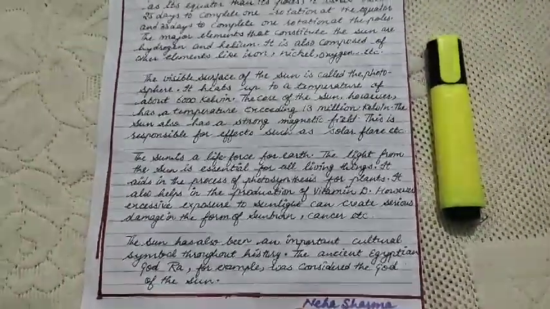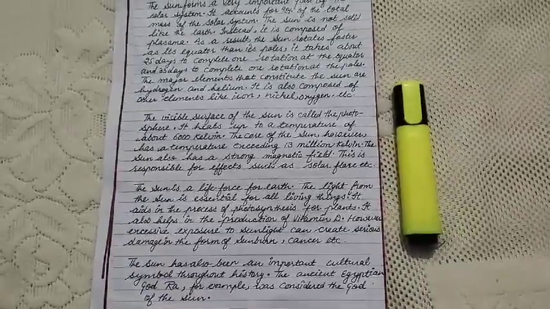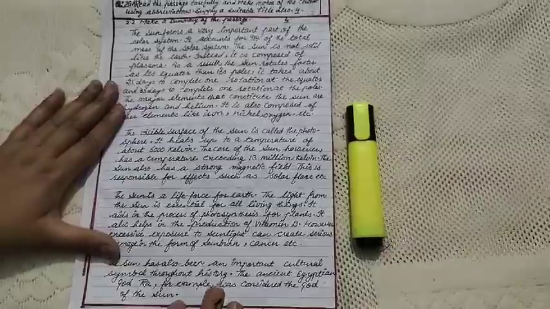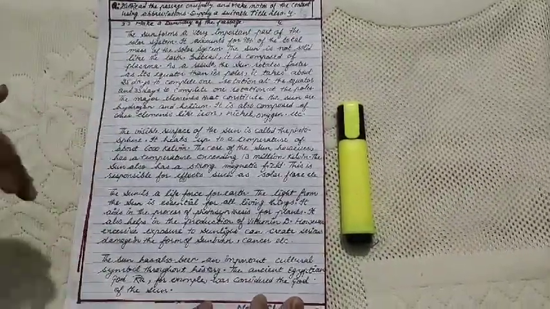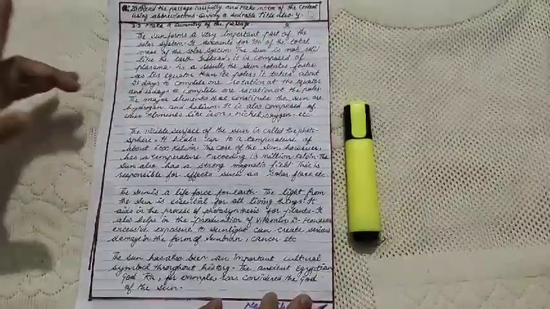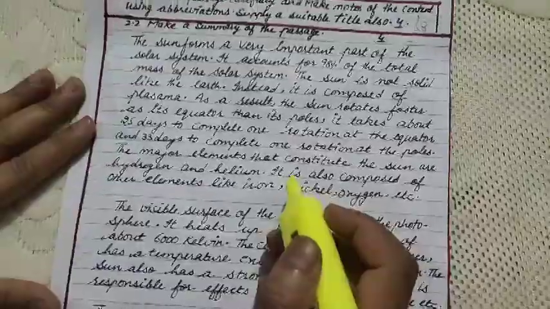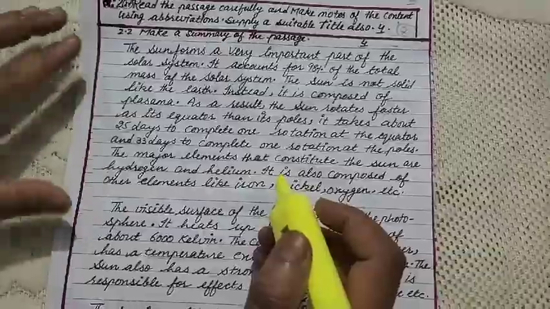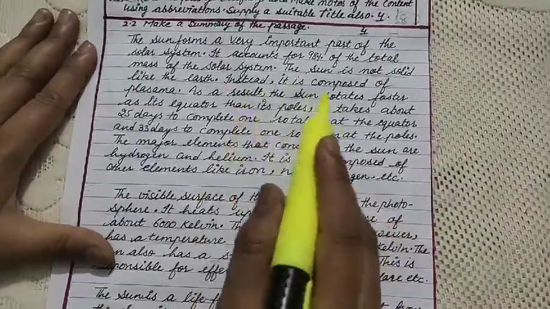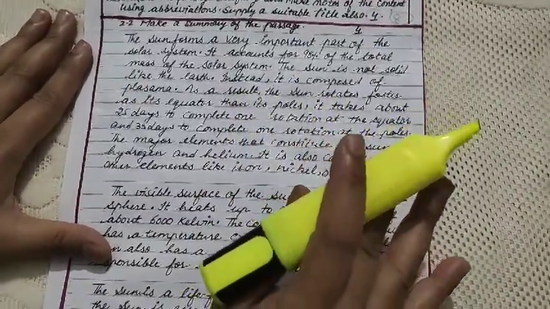In your examination, it may happen the passage is somewhat long. So, what you have to keep in mind is that you have to divide the whole passage into 4 to 5 parts. You have to remember that family tree, right? Okay. Now the next step is that we have to underline the important points in the paragraph.